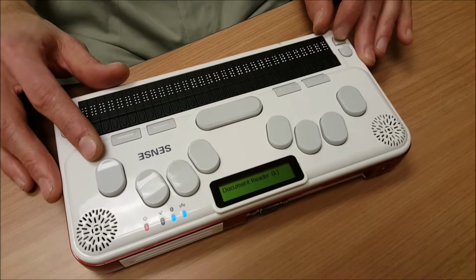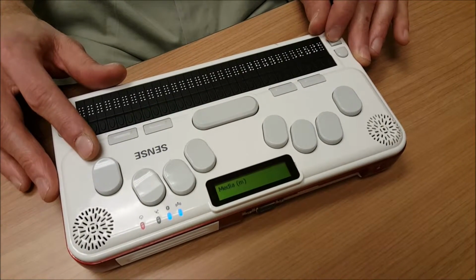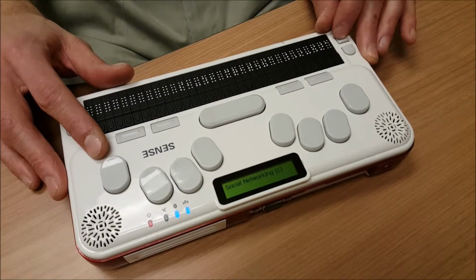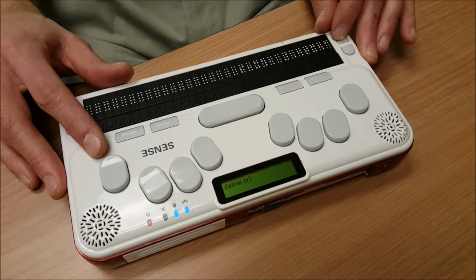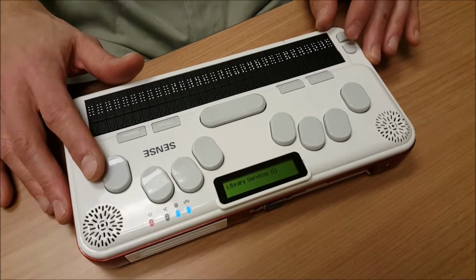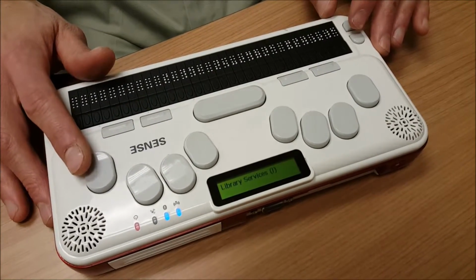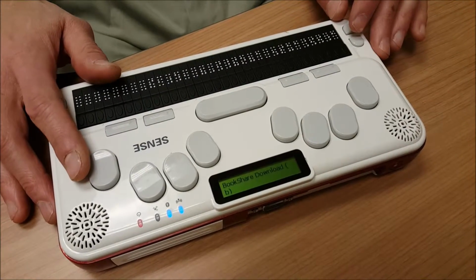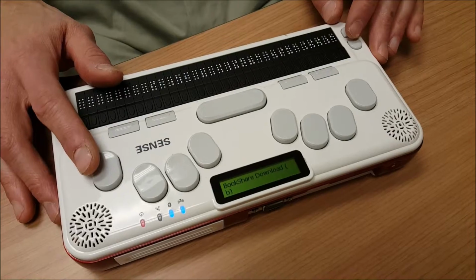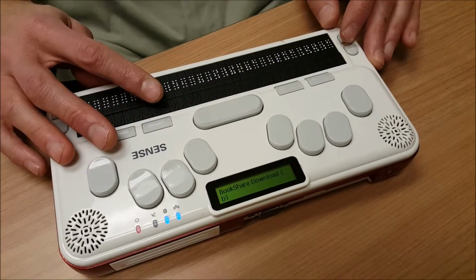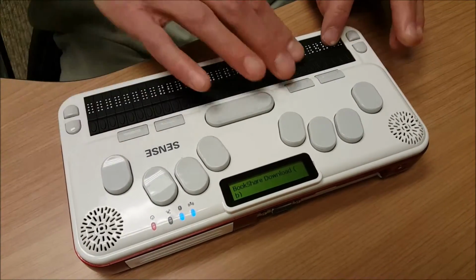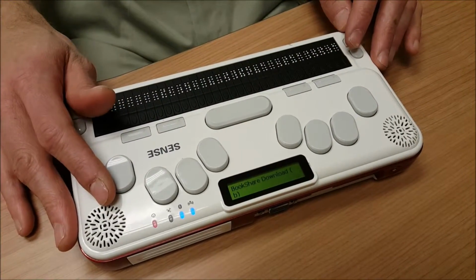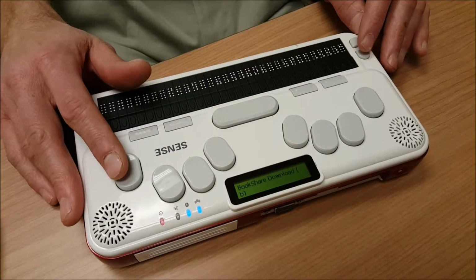Word Processor W. Document Reader K. Email E. Media M. Organizer O. Web Tools B. Social Networking C. Extras X. Library Services L. And on Library Services, to open the Library Services menu, I'm going to press Enter. Bookshare Download B. Bookshare Download is the first menu. The Bookshare Download app is the first item in the Library Services menu. I am going to press Enter.